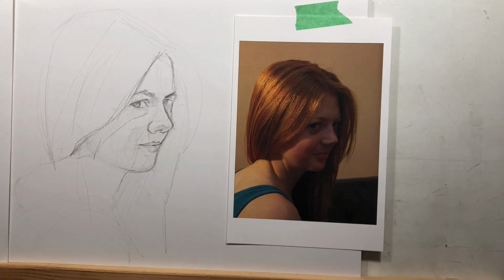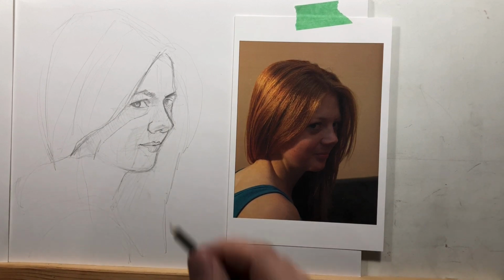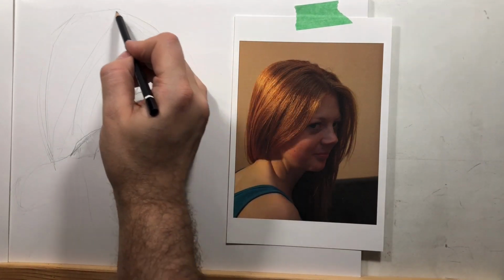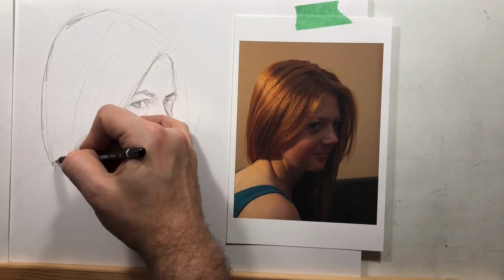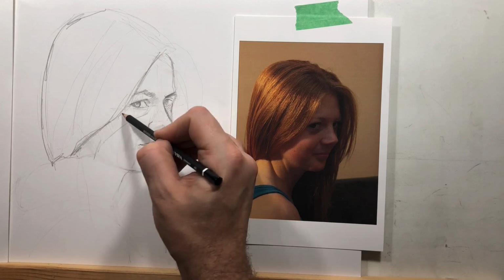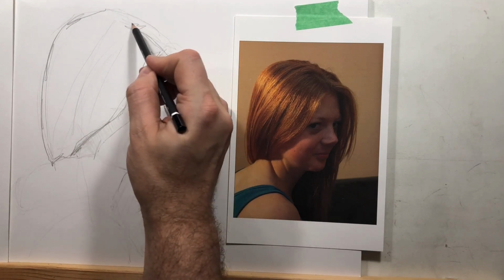Okay, and then we'll just, because this is just a demo I'm blocking in, I don't want to spend too much time. I'm not going to do a full rendering of this. This is just to show you how you freehand a block in.